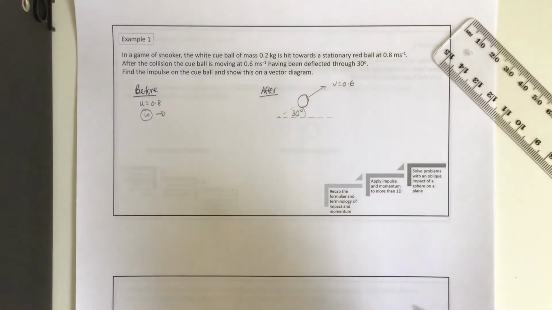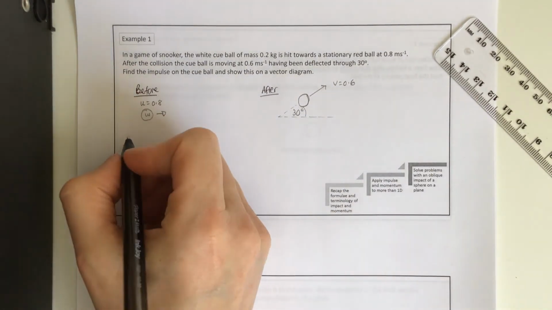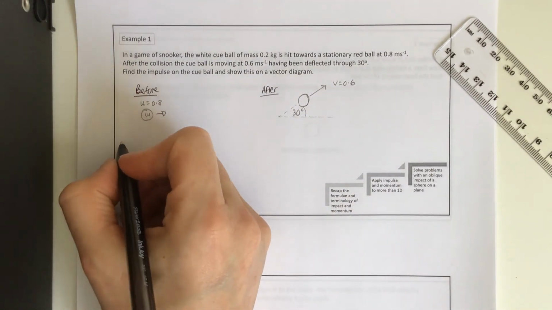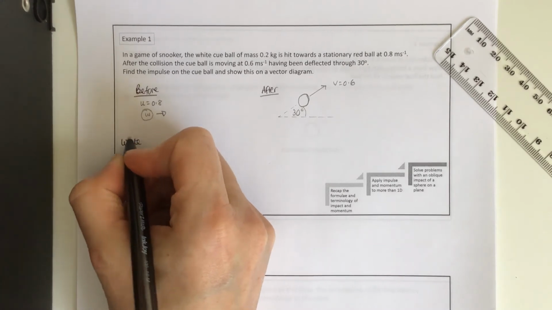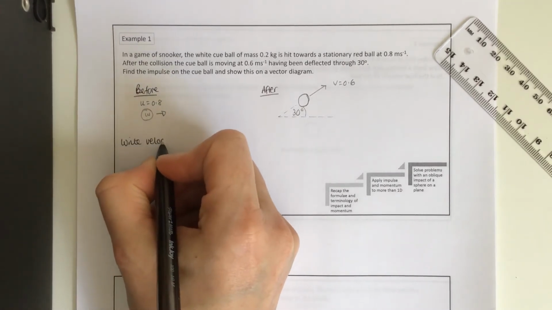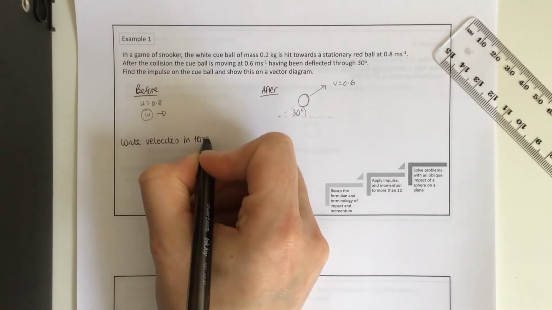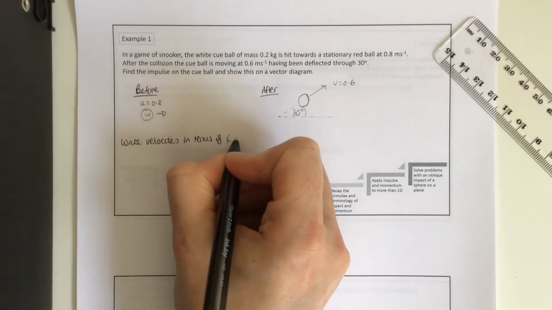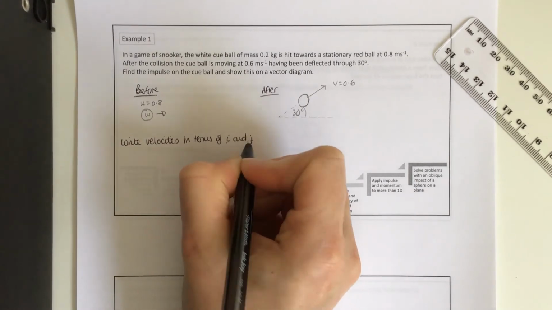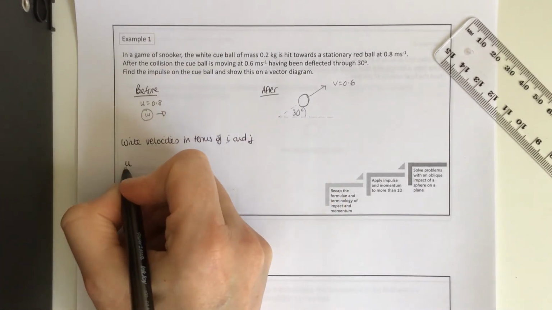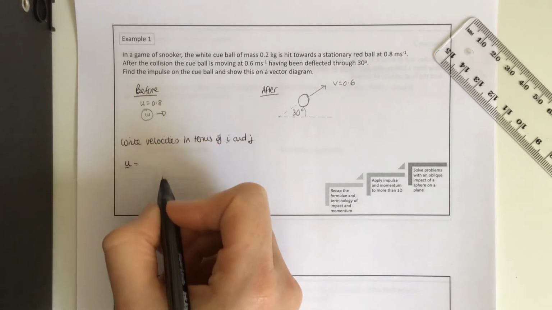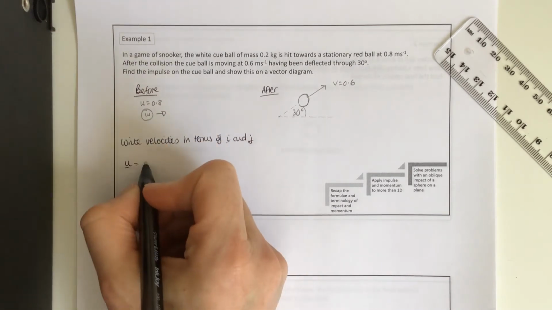So my first step is to write the velocities in terms of i and j vectors. So let's just write that note for myself. Write velocities. Okay, so my initial velocity u, straight horizontal line, absolutely fine. So u is 0.8i.